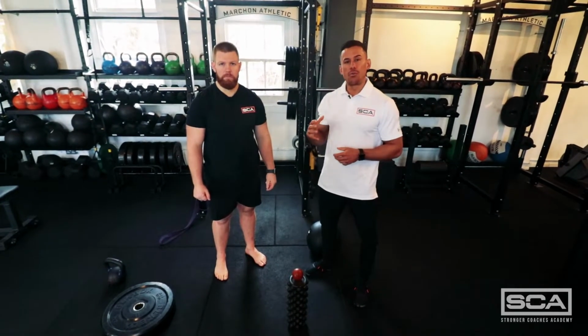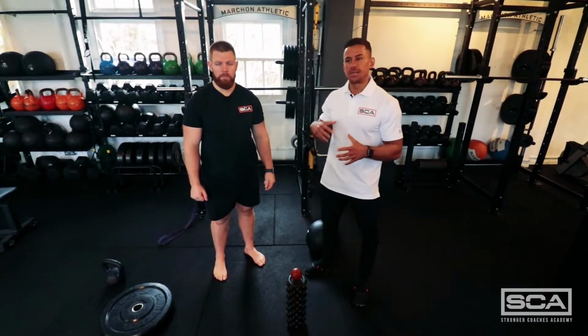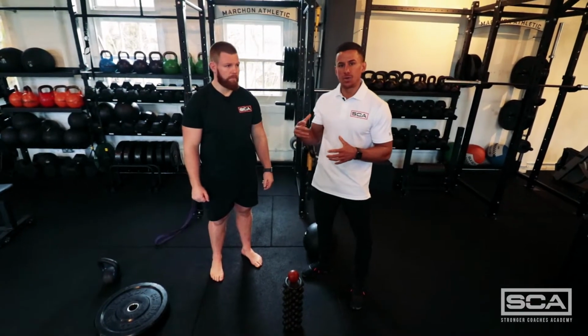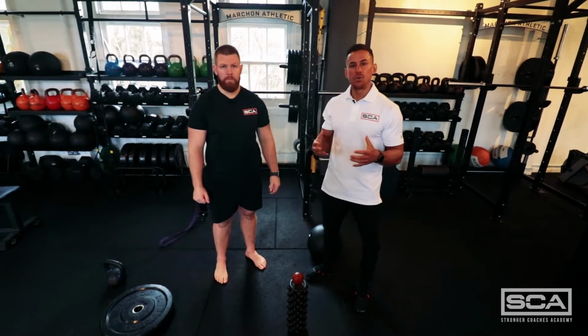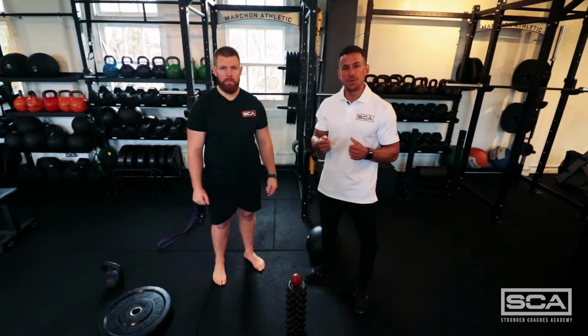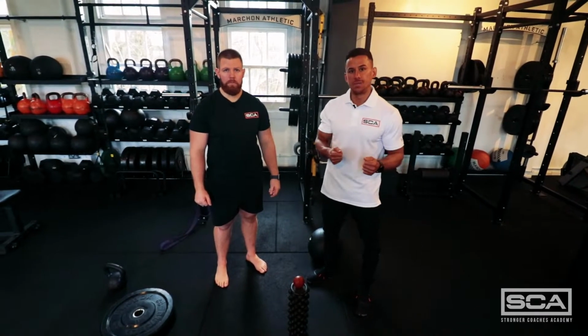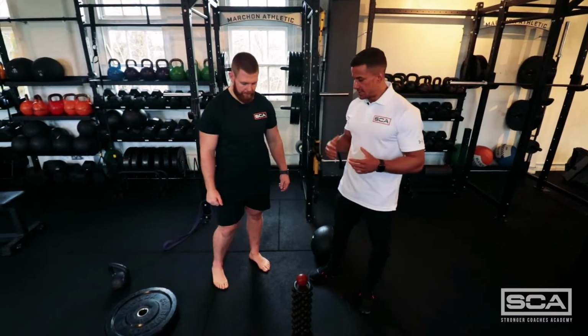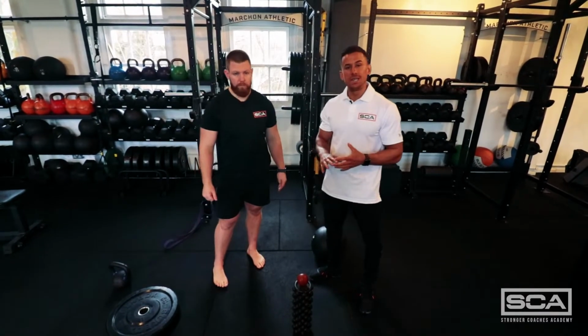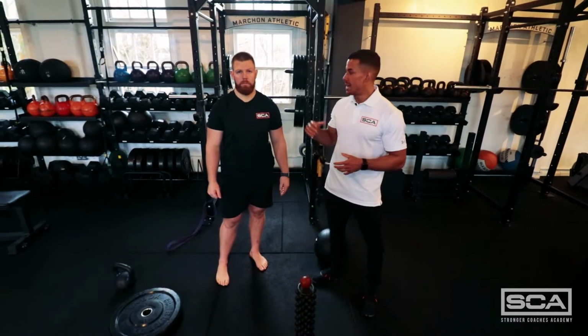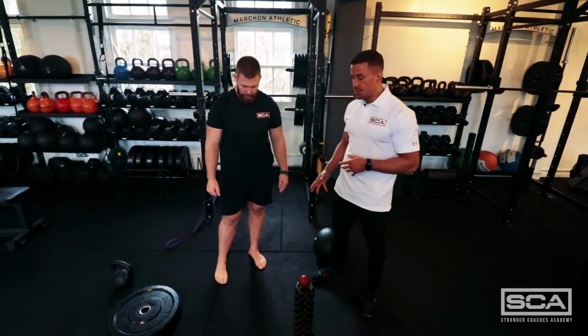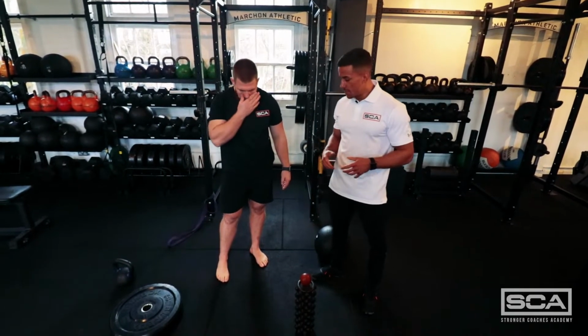The mobility links directly from the assessment. Before we go into fancy program design and where we go with the strength and conditioning pieces, we want to make sure we address the mobility issues that are identified from the assessment. When we look at mobility and stability, we're looking at the kinetic chain: ankles, knees, hips, lumbar, thoracic, and the shoulders.